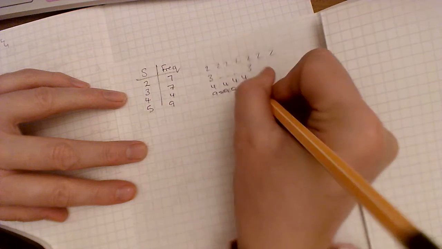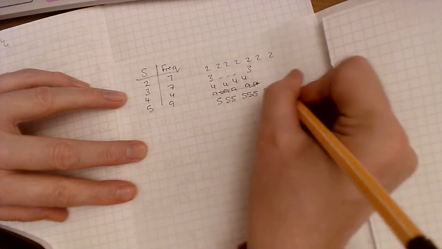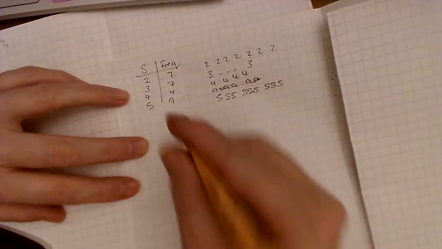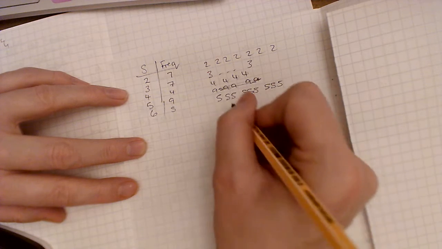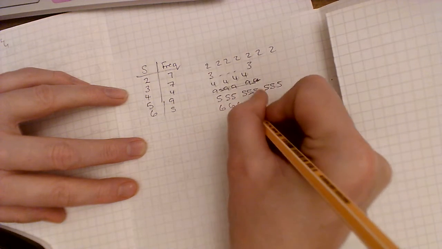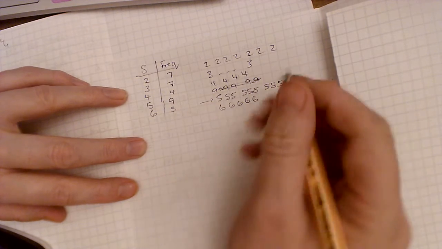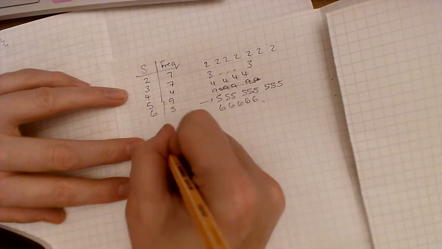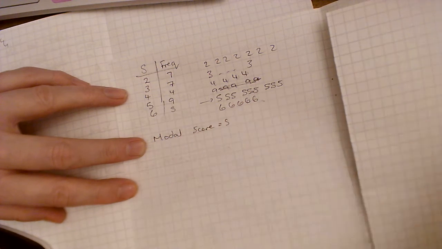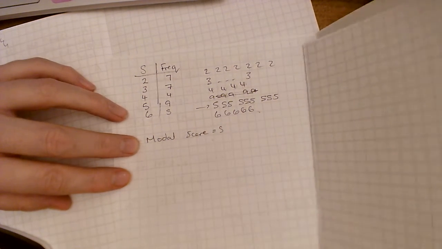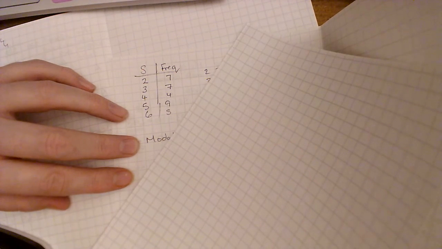no, it isn't. What am I talking about? It's 5, 5, 5, 5, 5, 5, 5, 5, 5. There's the 9 fives. And then the score of 6 only happened 5 times, so 1, 2, 3, 4, 5. I can see that the 5 appears more times in the table than anything else. So the modal score equals 5. And then the last question is looking at a bar chart or a frequency diagram.